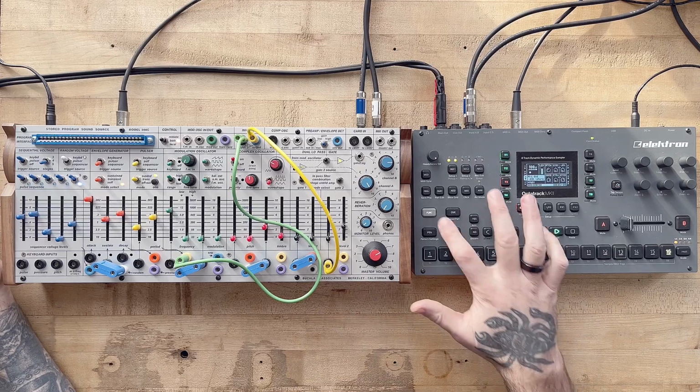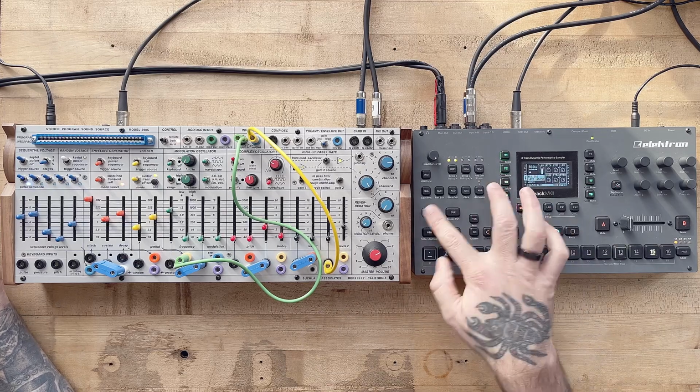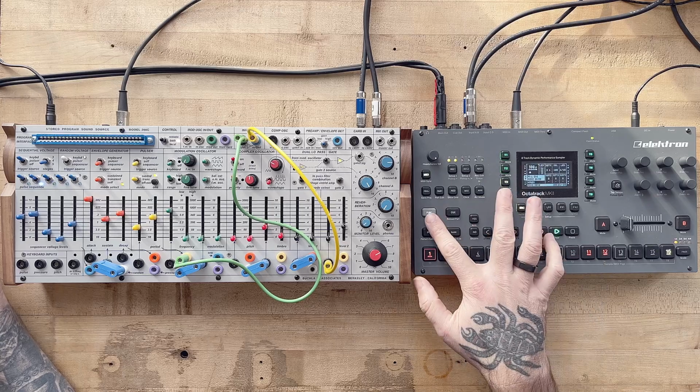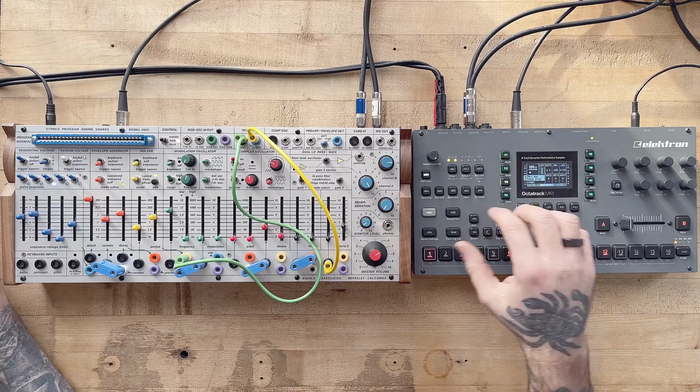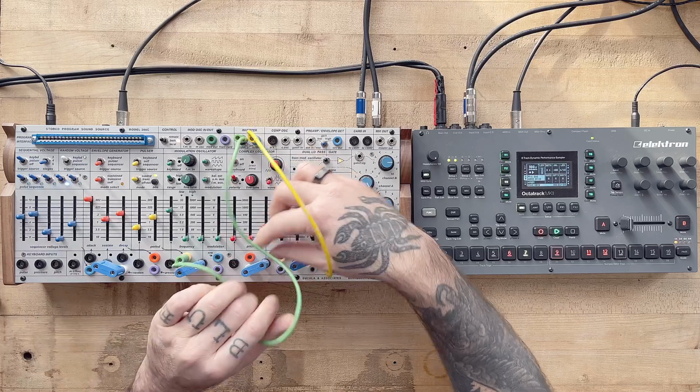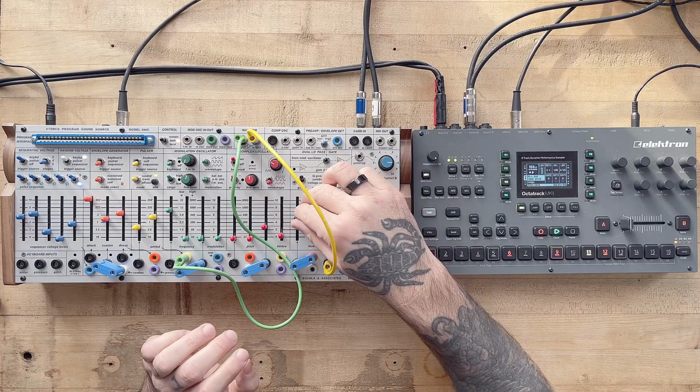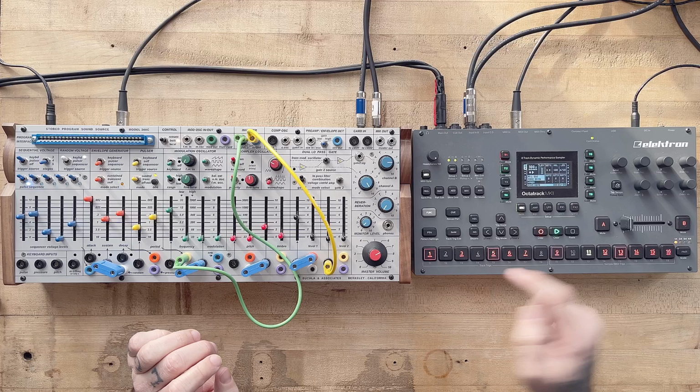So what happened is that I have track 1 that is sequencing the first channel, and this is the sequence.